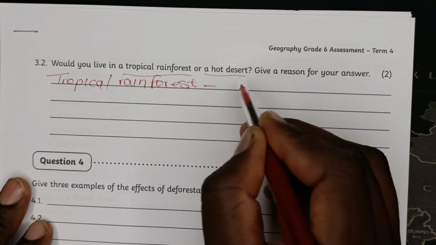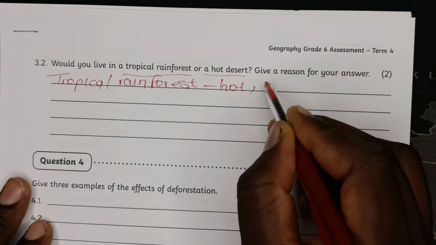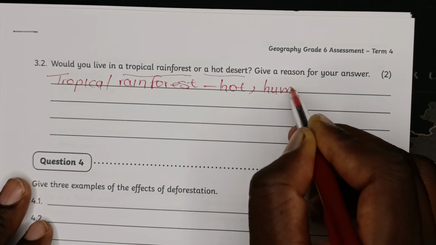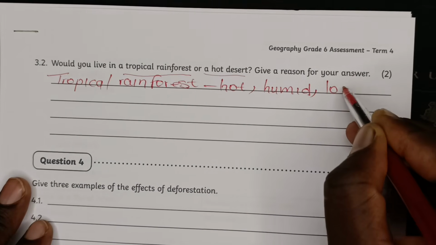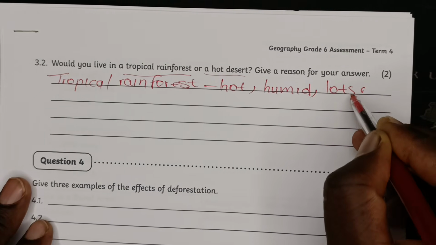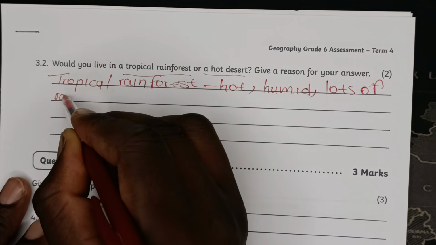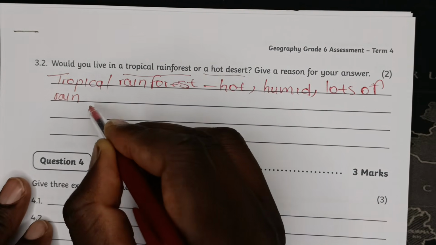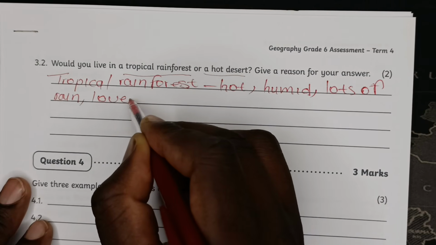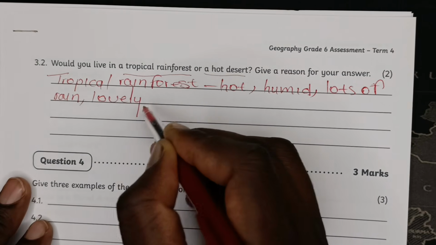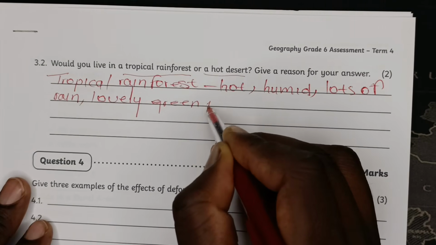And this is hot and sometimes it's humid, but it has a lot of rain, and it has lovely green forests.